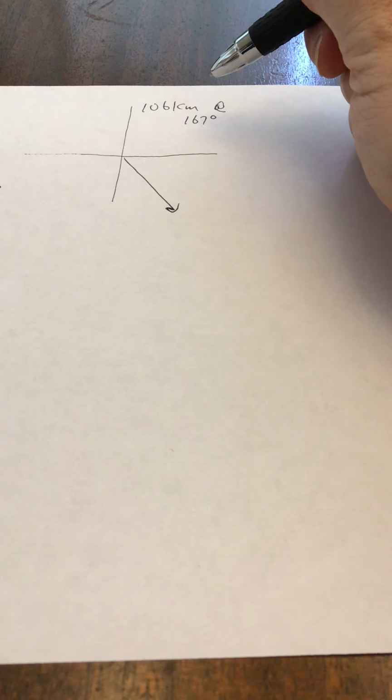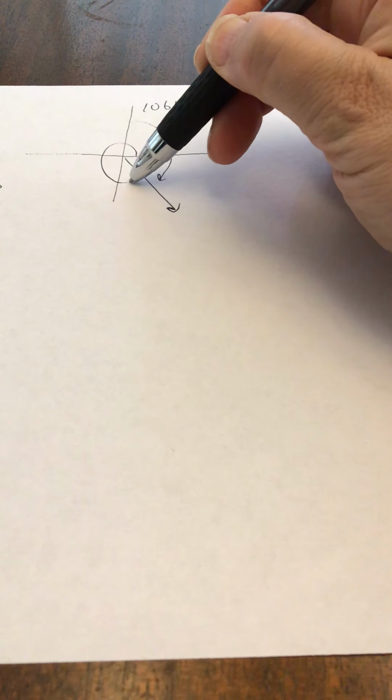So what about the second vector? This one, as you see, is probably the trickier one. But once you get used to the coordinate system, it's not so bad. That vector is going down like this. Now, how do they measure their angle? Their vector is 106 kilometers at 167 degrees. So their 167 is measured here. Now, what do we want to measure? Well, here is our axis, or 0 degrees. We always measure from the plus 0, so we want to measure this angle.